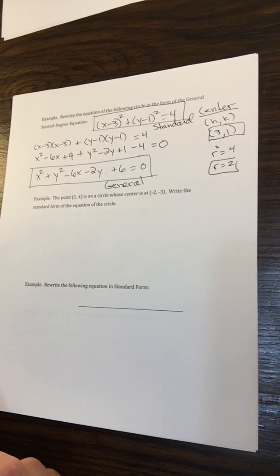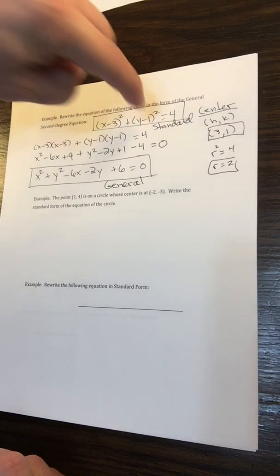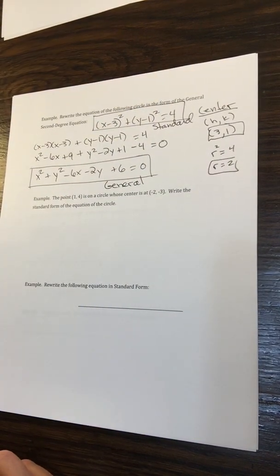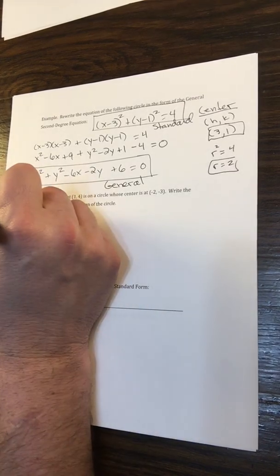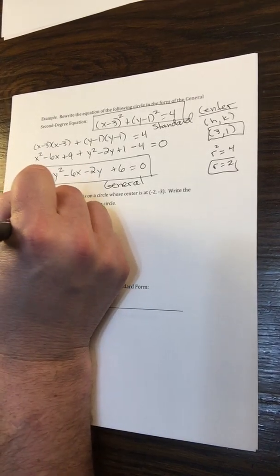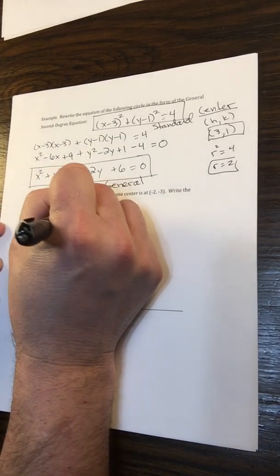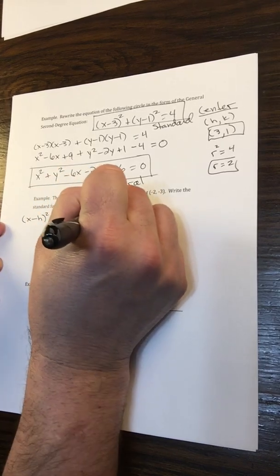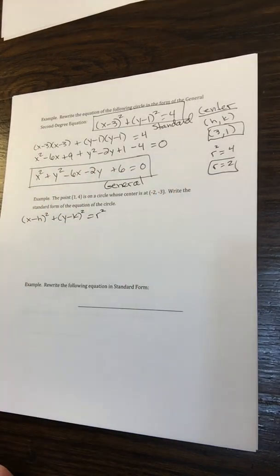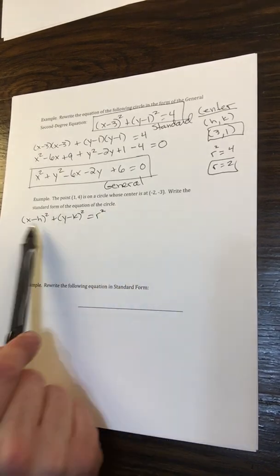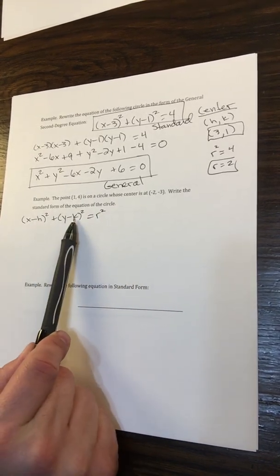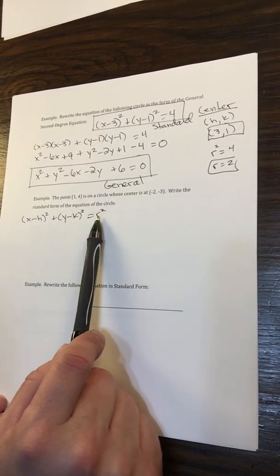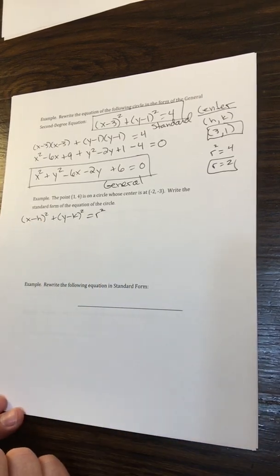The point 1,4 is on a circle whose center is at negative 2, 3. Write the standard form of the equation of the circle. Okay, well, let me just write the standard form. X minus h squared plus y minus k squared is equal to r squared. Now, if I have the center, which I do, I can just put those two numbers right in here. And if I have the radius, which I don't, I can just put it right there, and then I'm done. I wrote the whole equation.